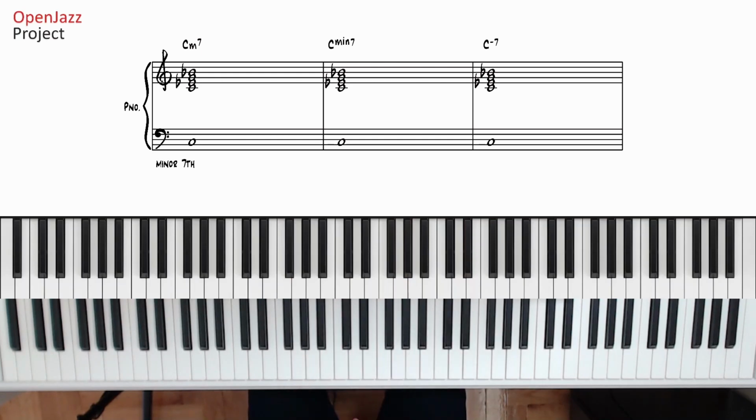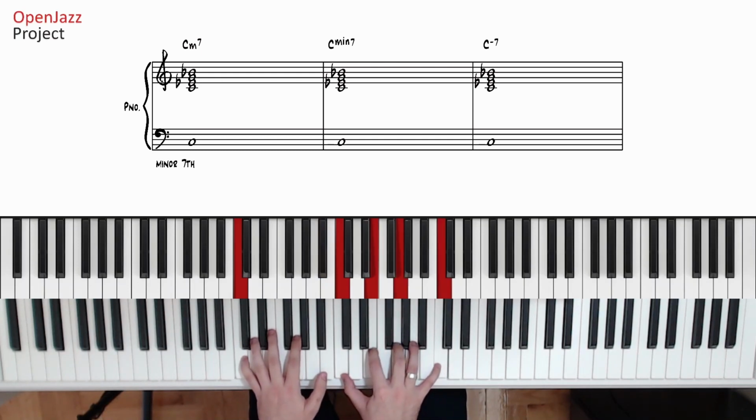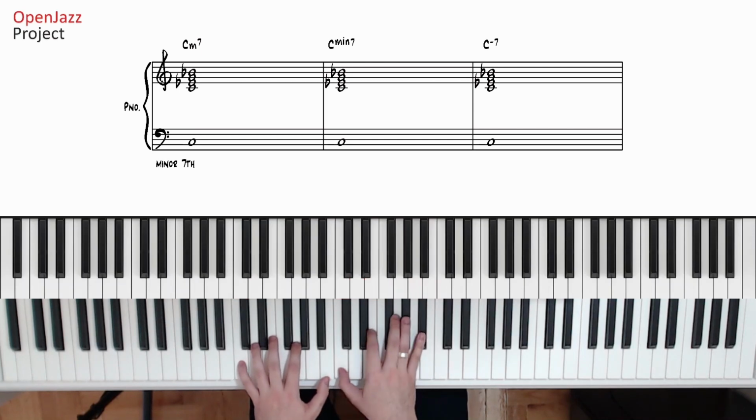Now, if you're not really used to the seventh intervals, what you can do is think of the major 7 as the note a half step below the root, and the minor 7 would be a whole step below the root. So, if we go a half step below the root, we'll have the major 7, and if we go a whole step below the root, we have the minor 7.